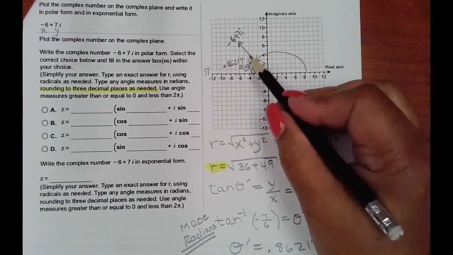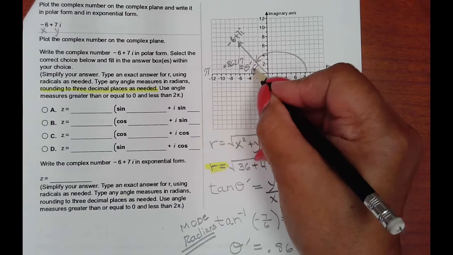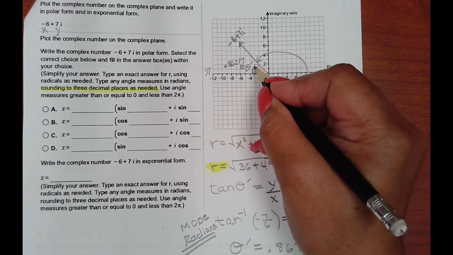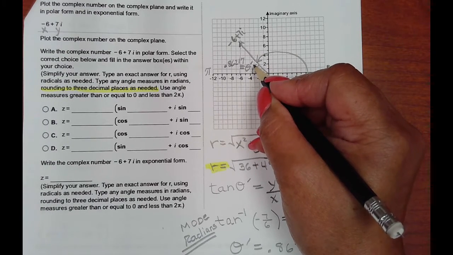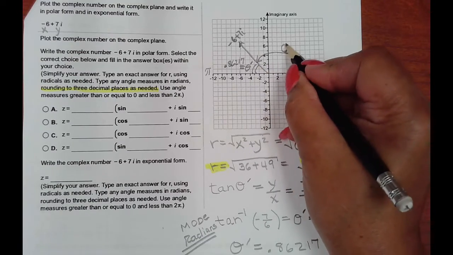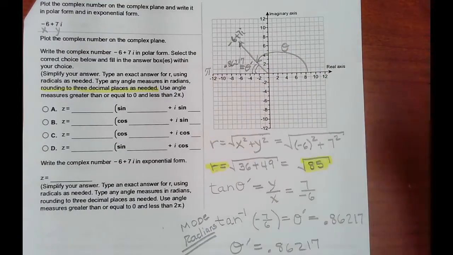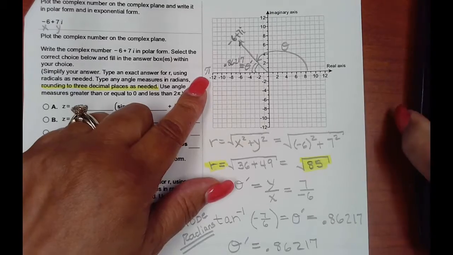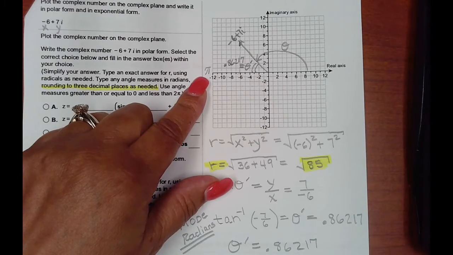So if you were on your way to pi, but you stopped this much before you got there, you have to subtract because this theta that you're looking for is something less than pi. And you can't get anything less than pi unless you subtract from pi.